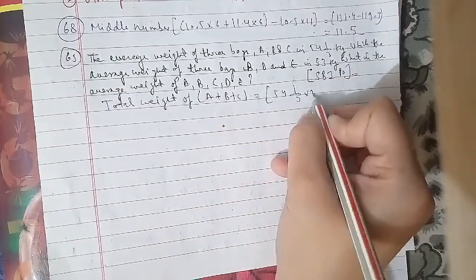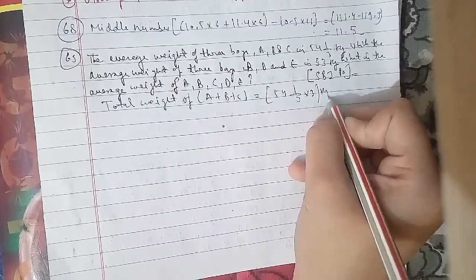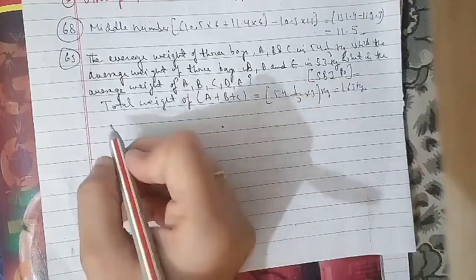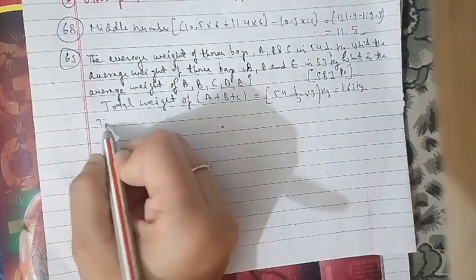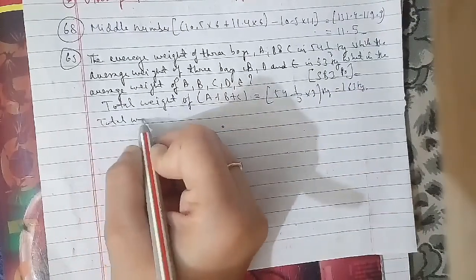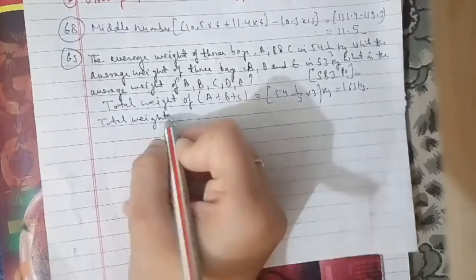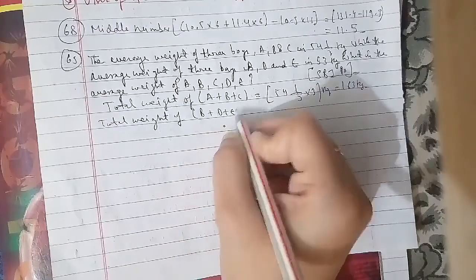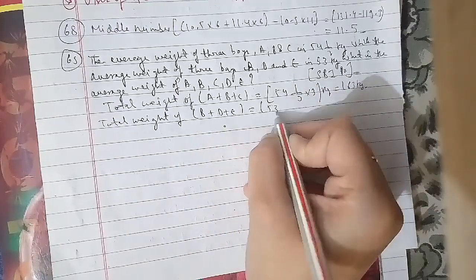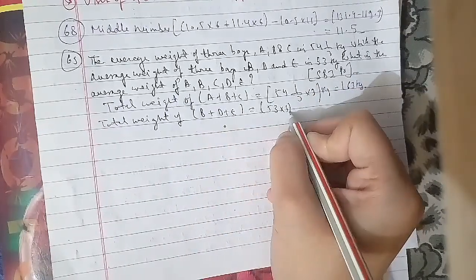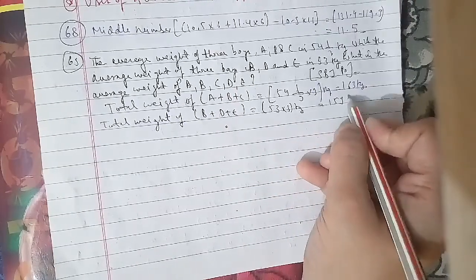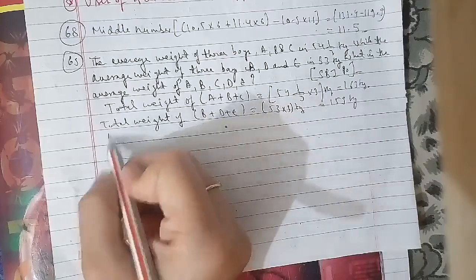So to find the average weight of ABCDE, we ought to know B's weight, which is not given, so the data is inadequate. Okay, the right option we have among these is data is inadequate here. Let's go ahead with another question that we have to talk about, which is also an important one. This has been asked in the IPO question paper.